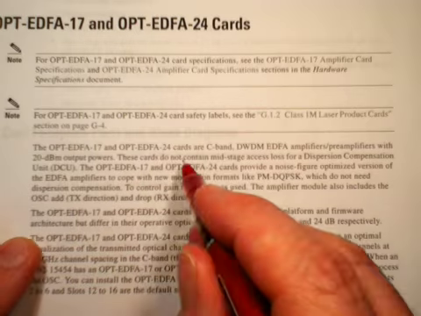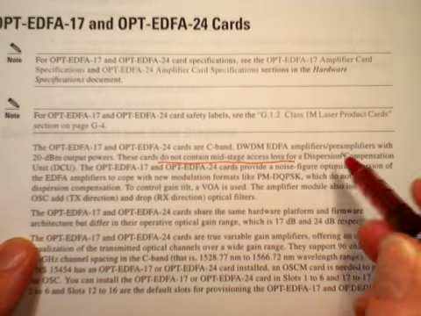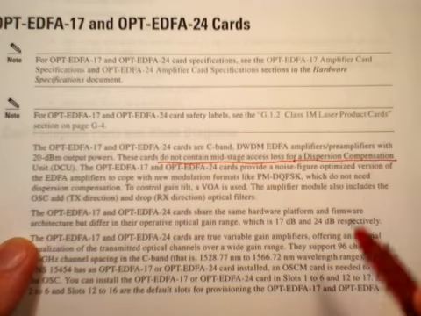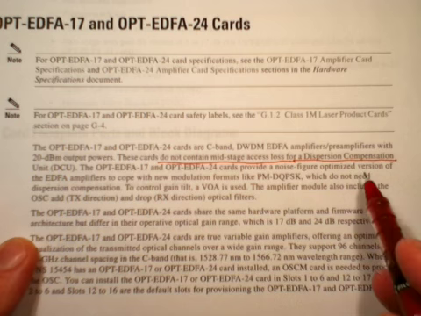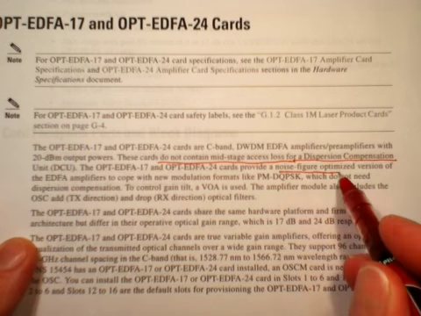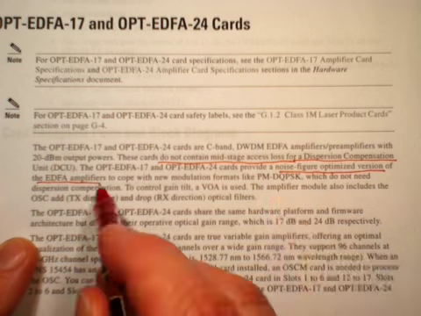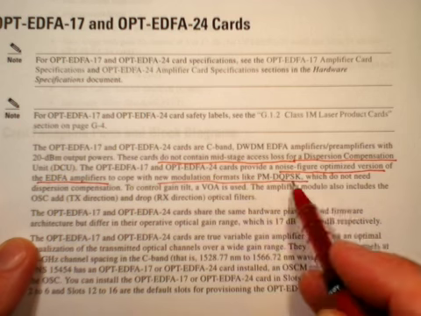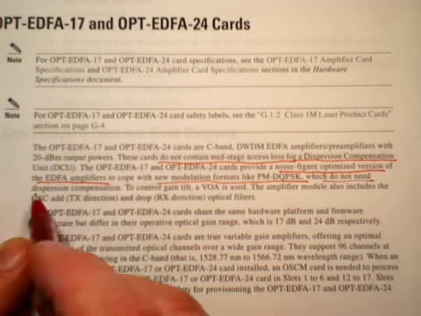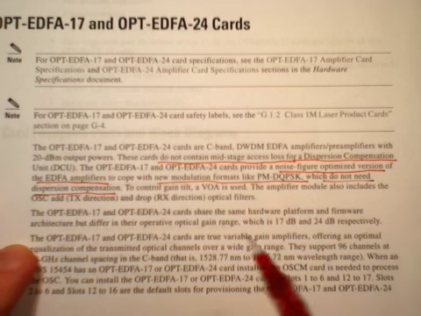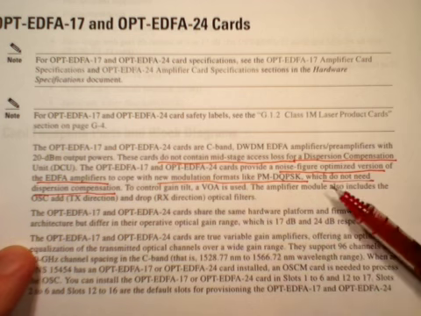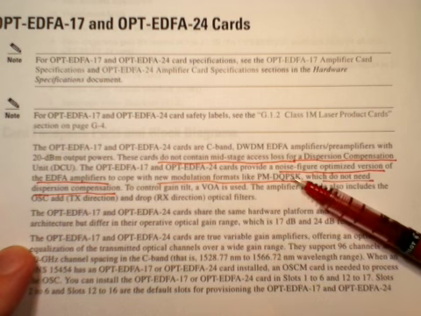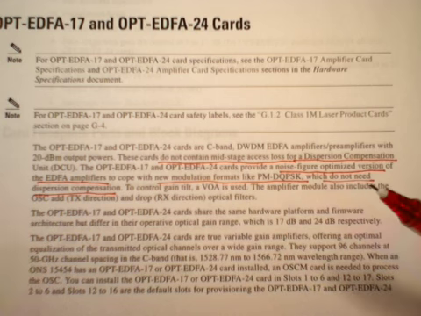They do not contain mid-stage access loss for dispersion compensation, but they have a noise figure optimized version of the EDFA amplifier to cope with new modulation formats like PM-DQPSK, which do not need dispersion compensation. Wow. Okay, so there are some very new, added in 2011, remember.